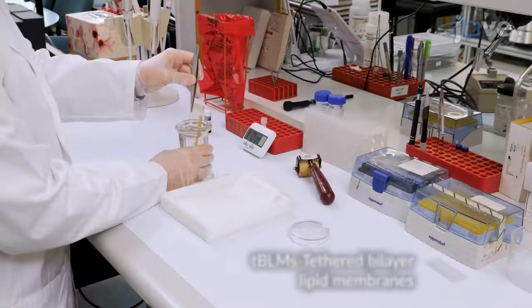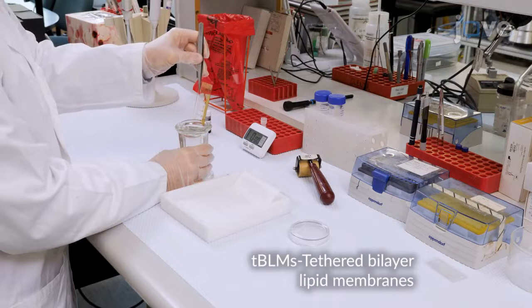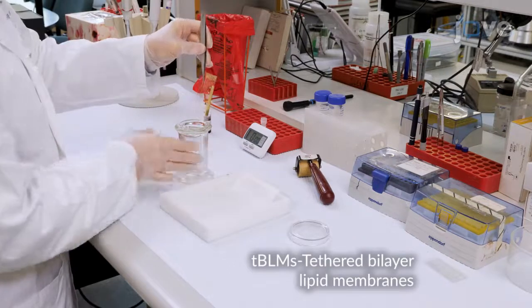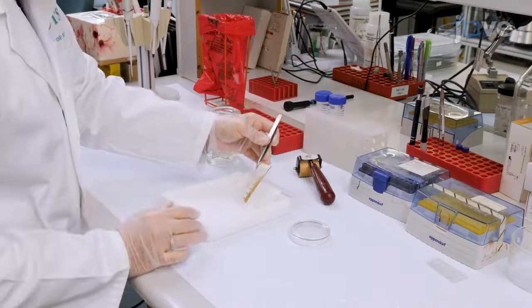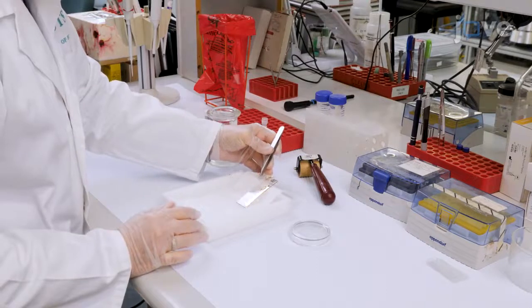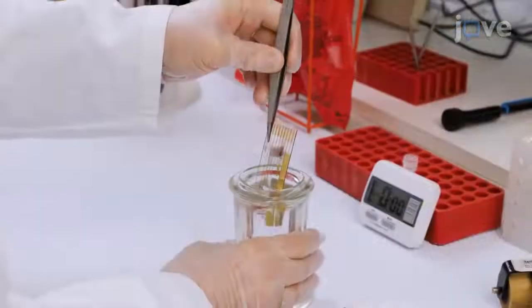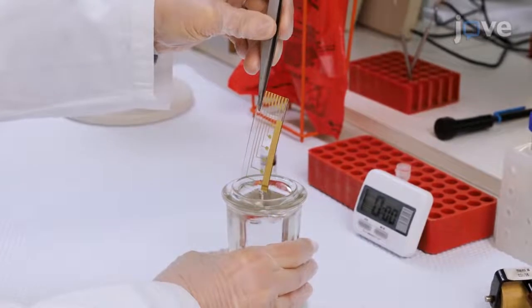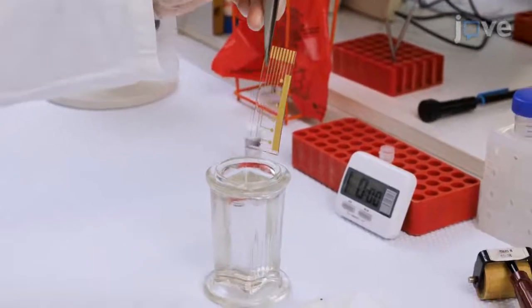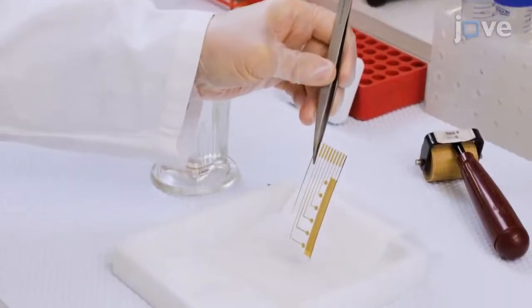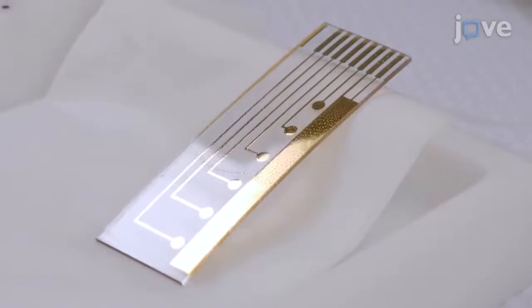To begin, carefully take off one coplanar gold electrode slide from its container using tweezers, taking care to not contact the patterned areas where the tBLMs will form. Air dry the slide for 1 to 2 minutes to remove any residual ethanol. Then place the gold electrode over a dry surface with the patterned gold surface facing up.